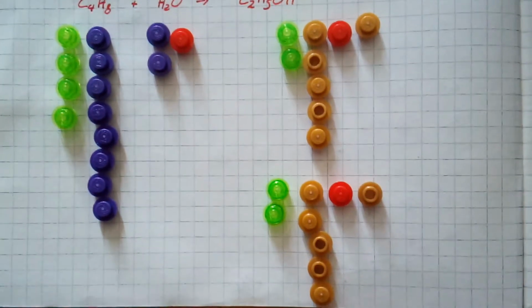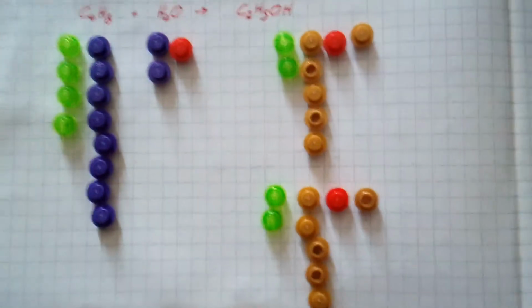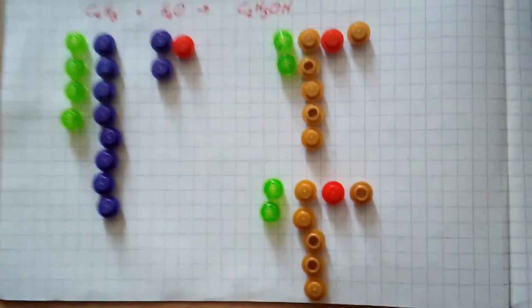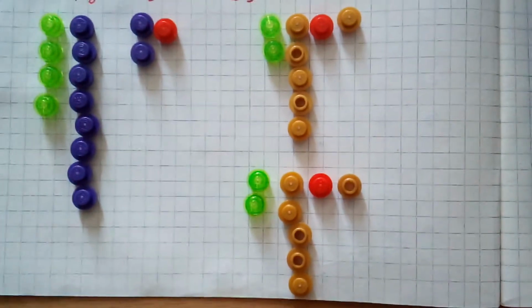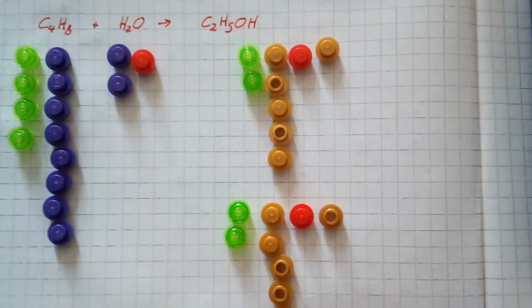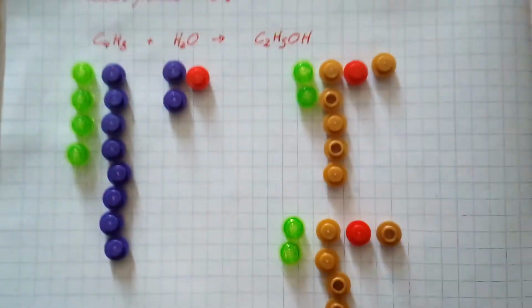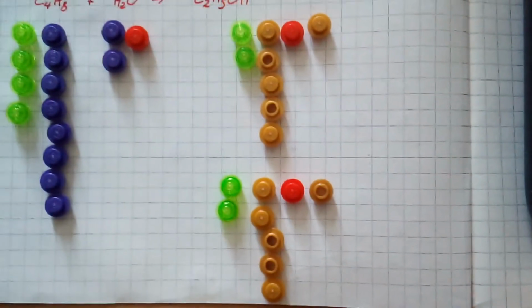Excellent. Problem is, you can probably see the oxygens aren't quite right. I tend to leave oxygen till last. Doing oxygen last is quite useful. In this case though, I'm going to make the oxygens balance as well. So to do that, I'm going to need another water. I've got 2 oxygens on the right side.